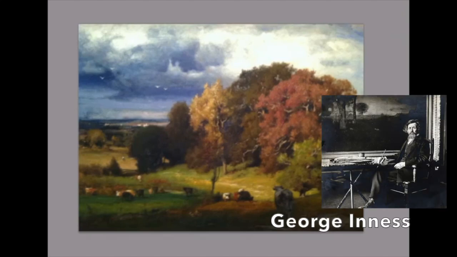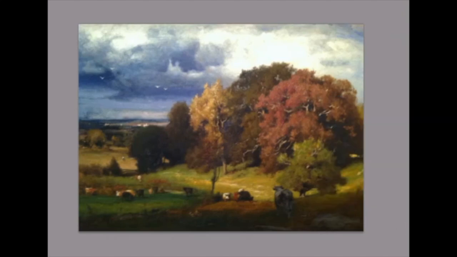This is a George Inness, American Tonalist, 19th century. But same thing here. And even though there's a lot of sunlight hitting the tree, it's still part of the dark pattern because it contrasts the much lighter clouds and the much lighter flat plane of the landscape.